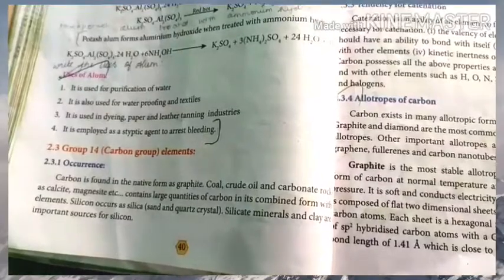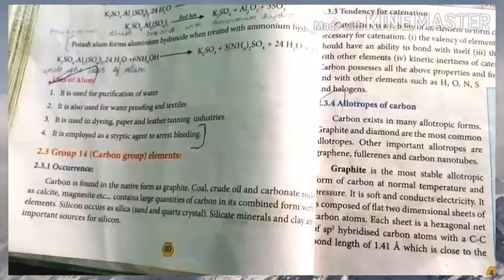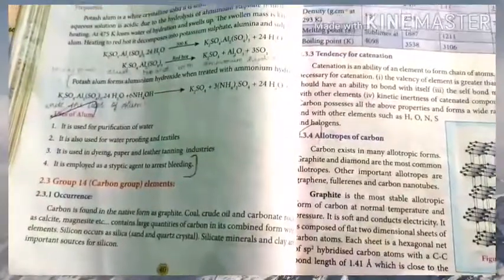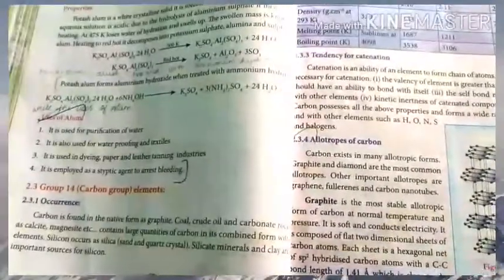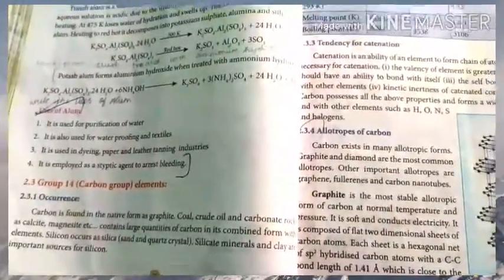As you all know, carbon is found natively as graphite, coal, crude oil, and in carbonate rocks like calcite and magnesite, which contain large quantities of carbon. It's combined with the element silicon, silica. Silicate minerals such as clay are other important compounds of silicon.